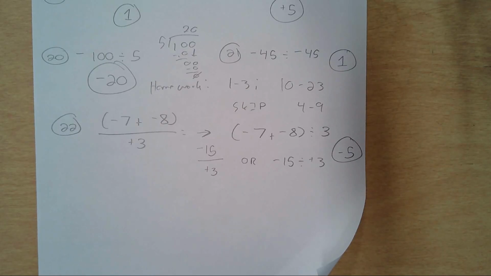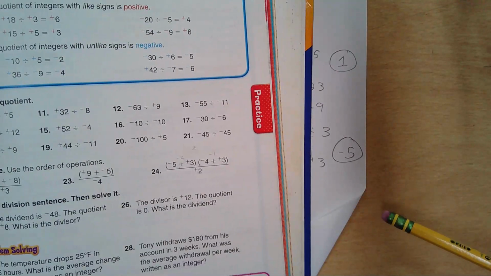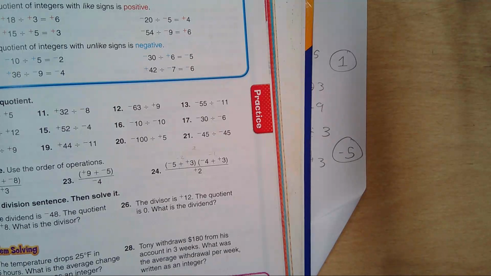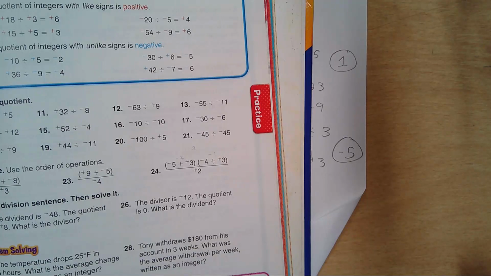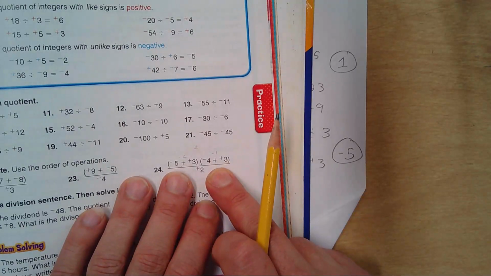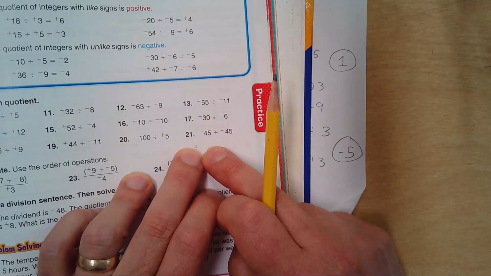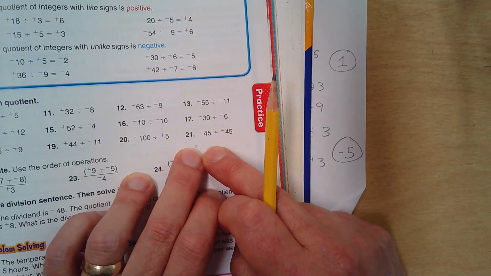24, little more involved here. Again, PEMDAS is going to tell us to do what on 24? Parentheses. So I got two different sets of parentheses there, meaning I need to solve both of these adding problems up. Then what do I need to do? Multiply those two answers together, and then what do I got to do?